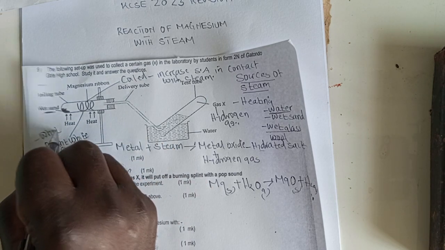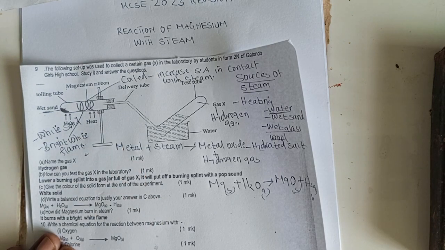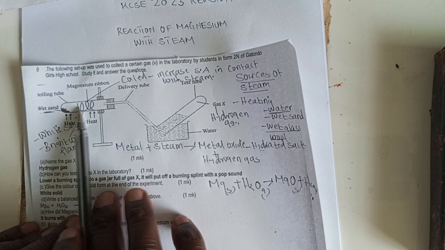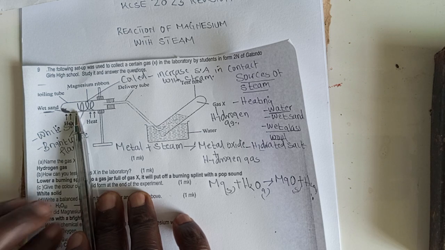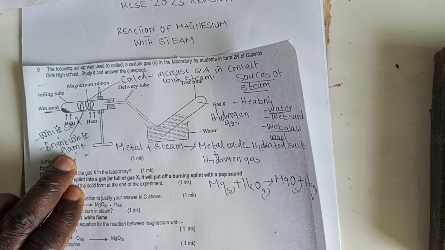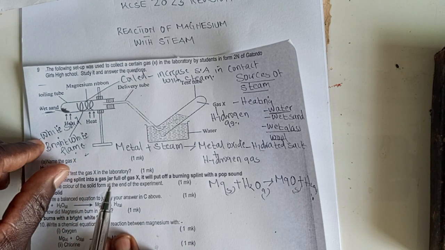The white solid is the magnesium oxide. On this boiling tube, there are only two observations you can make: a bright white flame and a white solid.